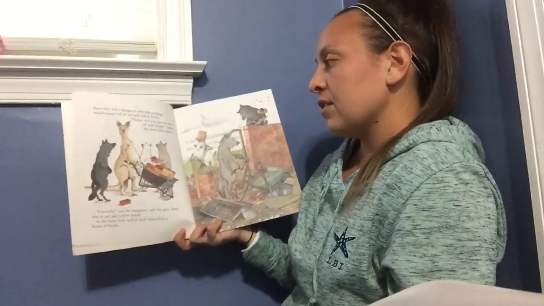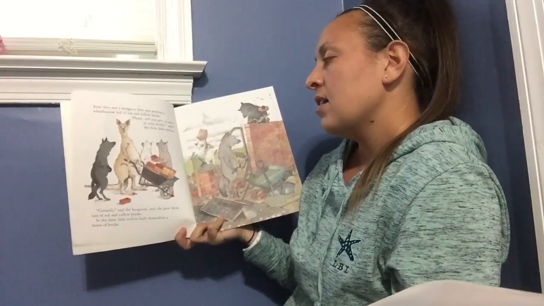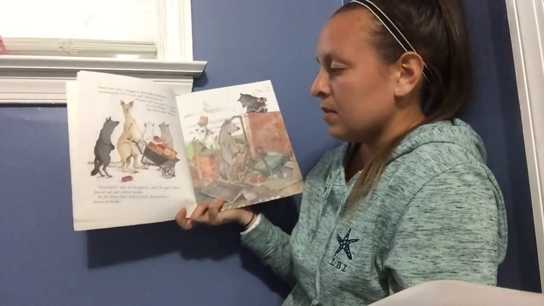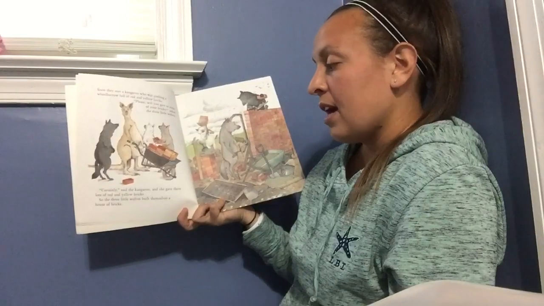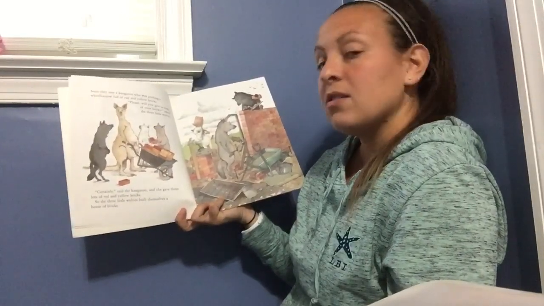Soon they met a kangaroo who was pushing a wheelbarrow full of red and yellow bricks. "Please, will you give us some of your bricks?" asked the 3 little wolves. "Certainly," said the kangaroo, and she gave them lots of red and yellow bricks. So the 3 little wolves built themselves a house of bricks.